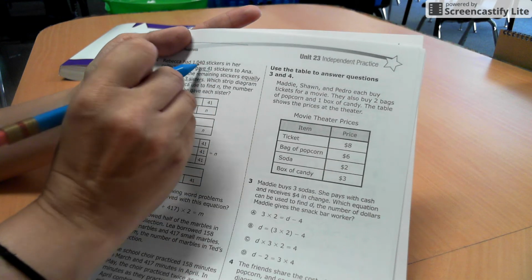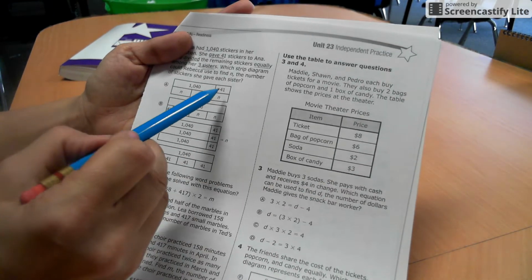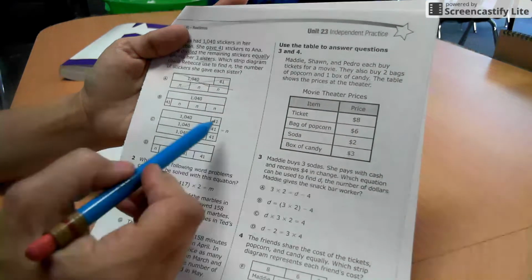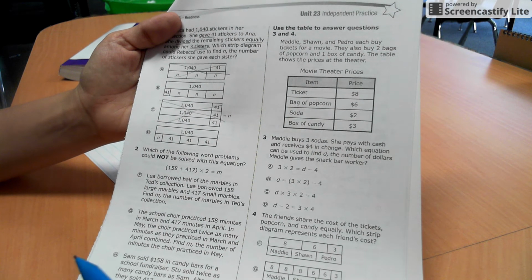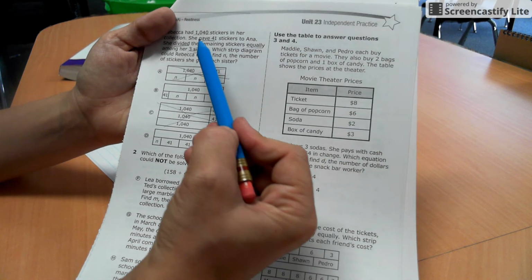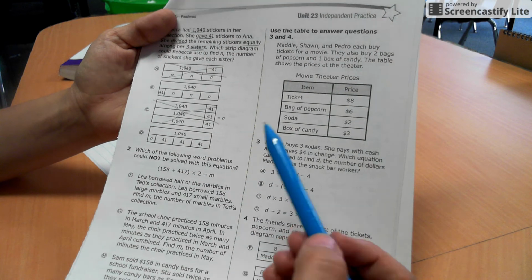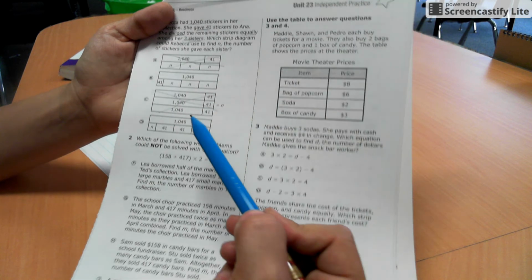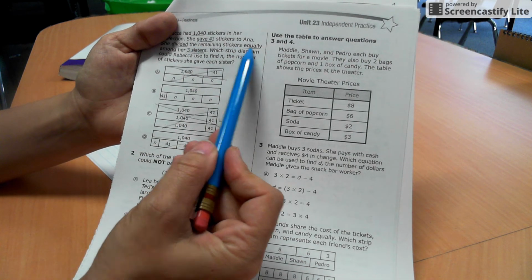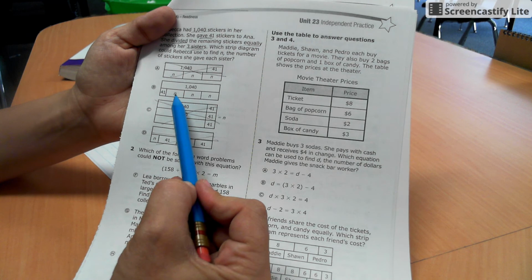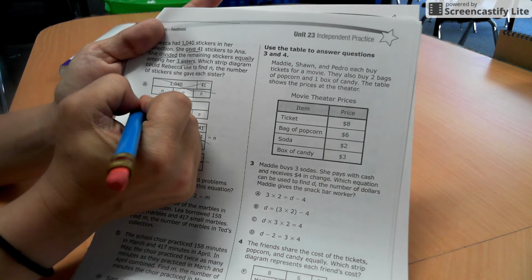Well, she had 1,040. That's my total. So I need one that has 1,040 as a total. So that leaves me with B and D. So then she gave 41 to Anna. So that's 41 one time. This can't be that. And then divided the rest among her 3 sisters. Sister 1, sister 2, sister 3. So my answer is B.